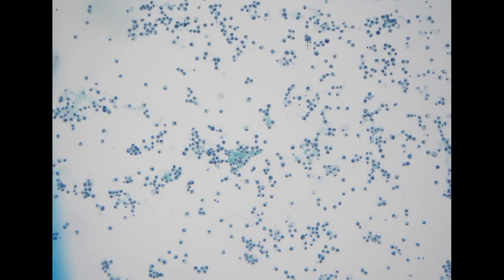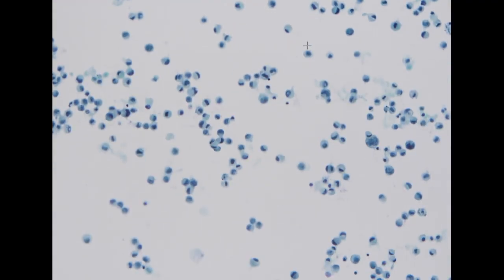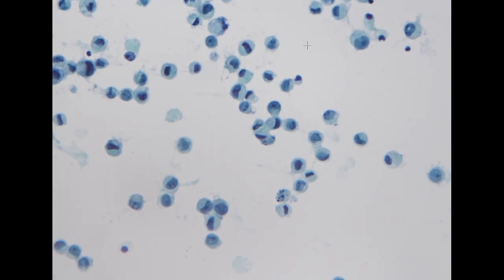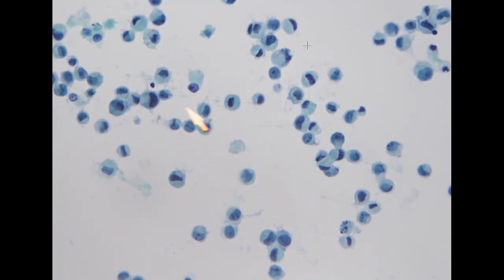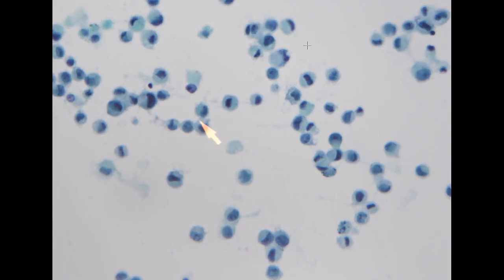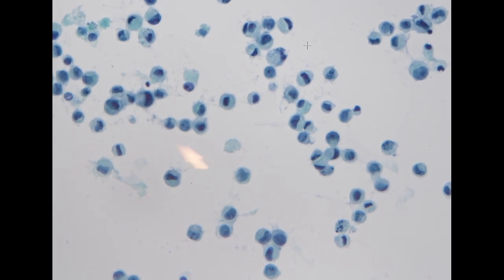The next specimen is also relatively easy because we have a lot of tumor cells in the background. On low power, these might not look very problematic. However, when we go to higher power, although these are all single cells, they show prominent eccentric nuclei, like a signet ring cell pattern, along with some karyorrhexis. The cells show a lot of individual cell necrosis.